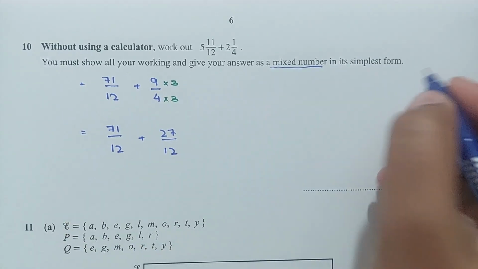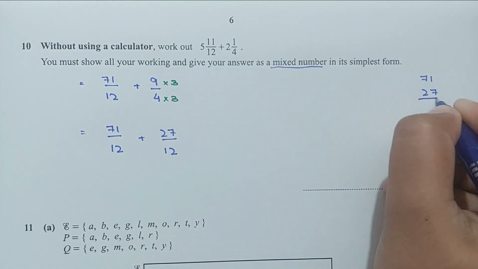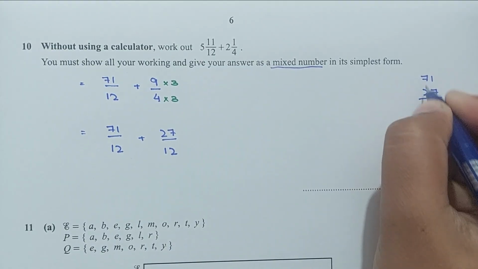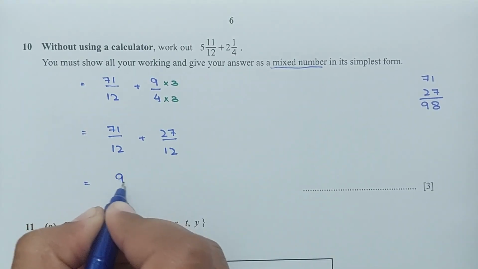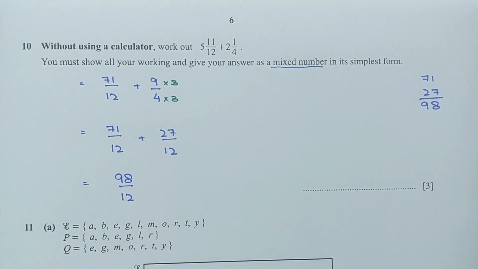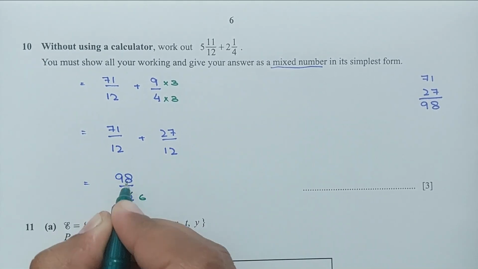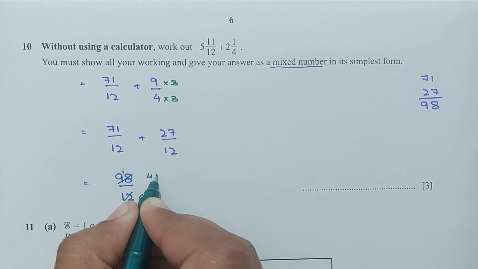Right, now 71 and 27 we have to add. 7 plus 1 is 8, 7 plus 2 is 9. This is 98 out of 12. Right, so 98 out of 12, first we have to convert it into simplest form, and that is 2 times 6 is 12, 2 times 4 is 8, and 2 times 9 is 18.